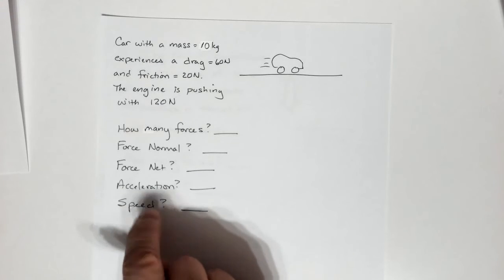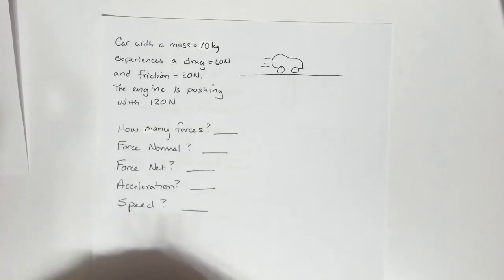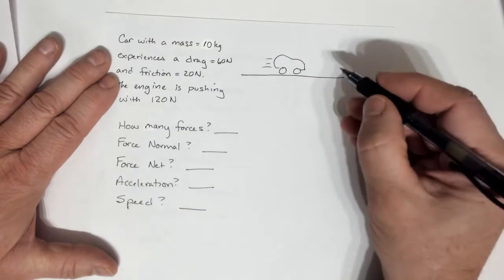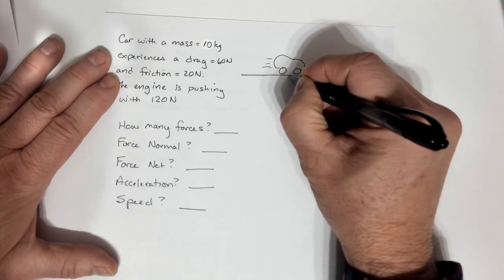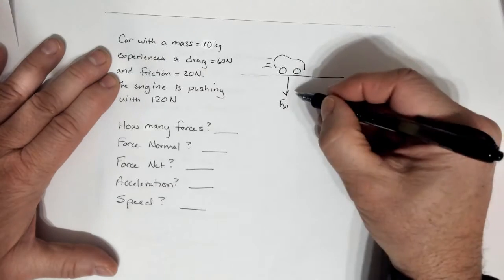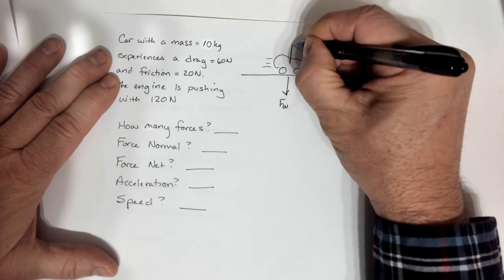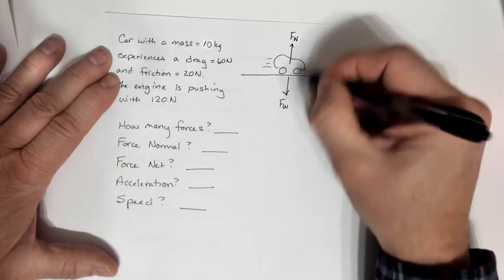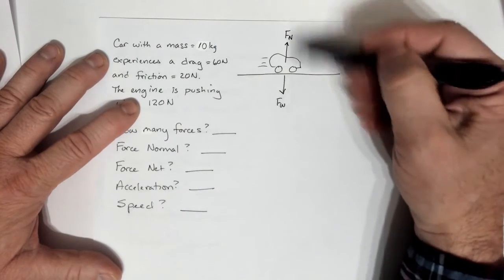And is the speed increasing, decreasing, or remaining constant? And it's really simple to do. All you need to do is begin to draw your forces. We know, number one, on any level situation, force of weight always acts downward. Okay? And in a horizontal problem, force normal always pushes up from any surface it sits on. And these two forces are always equal because there's no movement in this vertical plane.